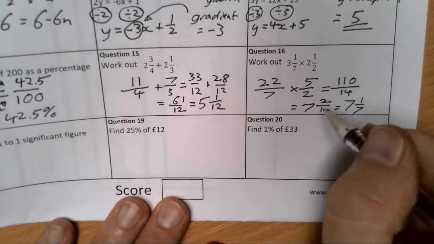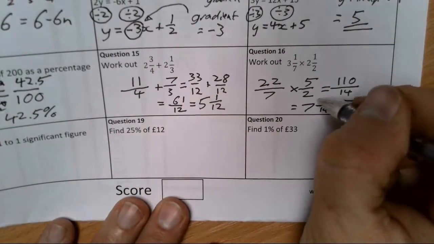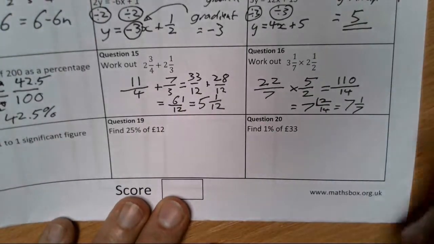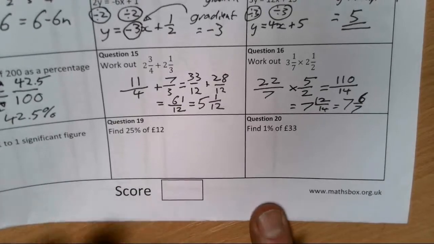Right, guys, error here. It's not 7 2/14. I did 7 times 14 quickly in my head, and I got the wrong answer. It should give you 98, doesn't it? Not 108. So if it's 98, that would be 7 12/14, which would give you 7 6/7.